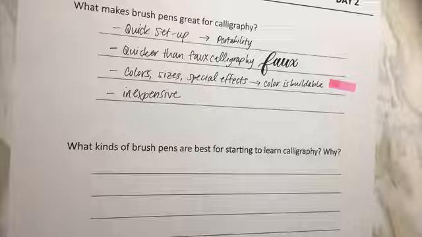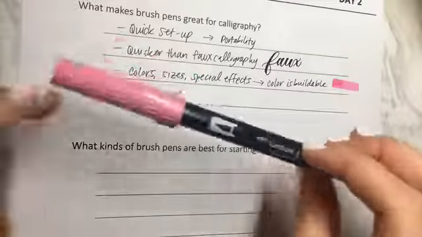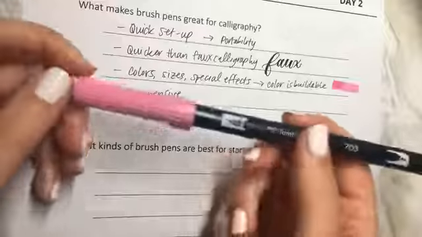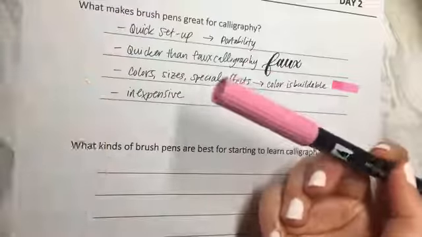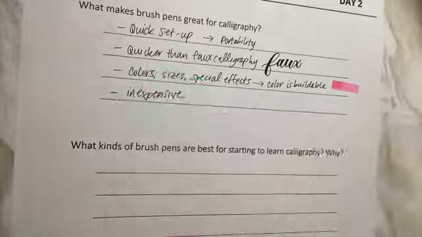And let's see what else. The other great thing about this is you can use the concepts that you learn for brush pen lettering and apply them to things like watercolor lettering that are a little bit more complex, but if you learn it with a brush pen, then you can apply it later on.